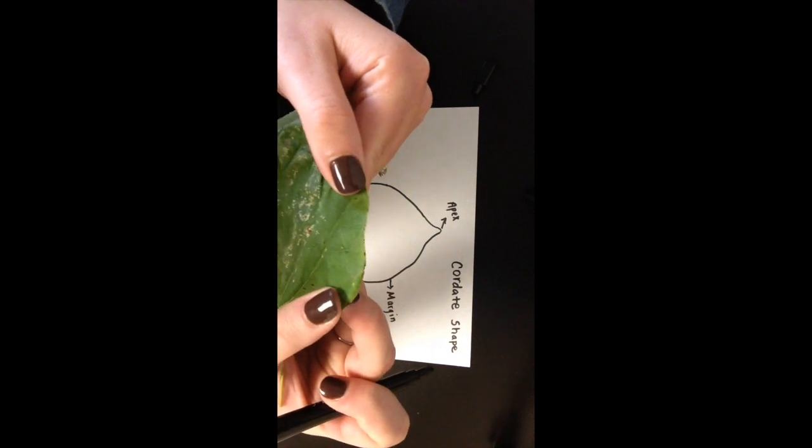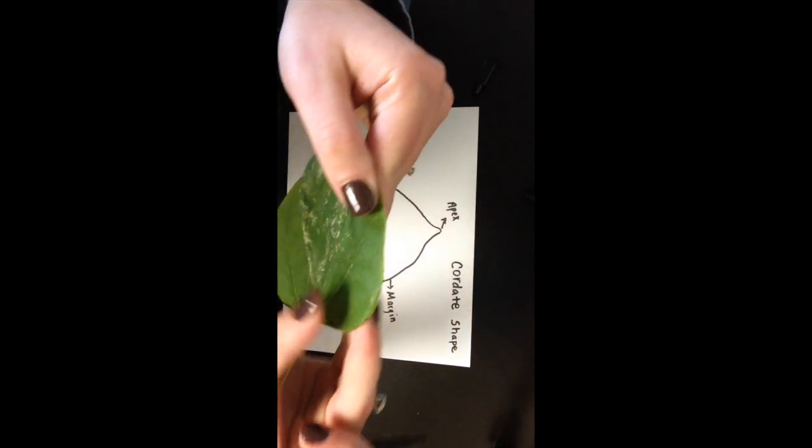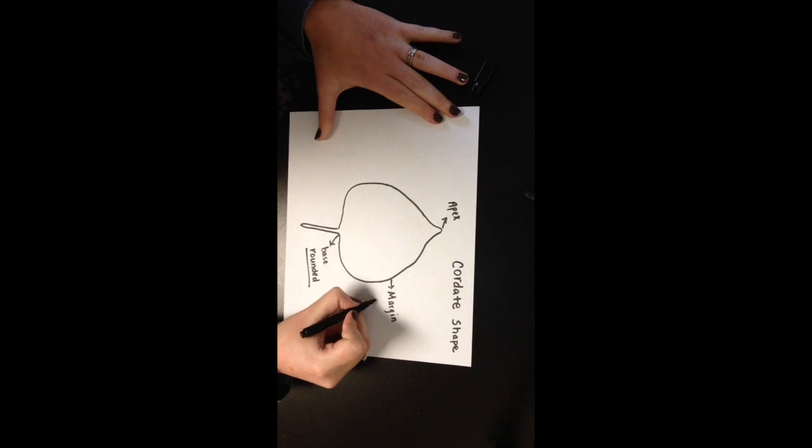Next, we're going to move on to margin. It's smooth, there's no parts in it, it's going to be an entire margin.